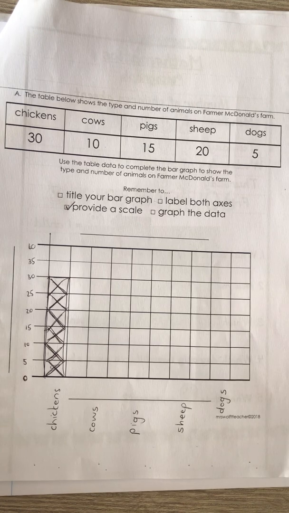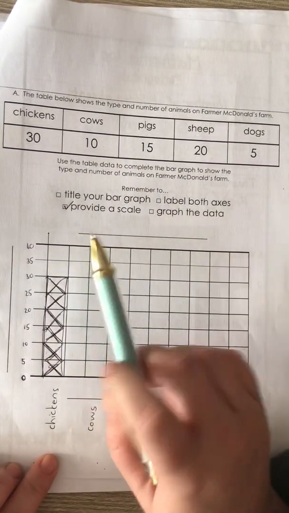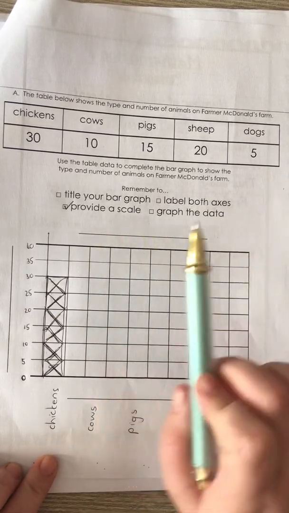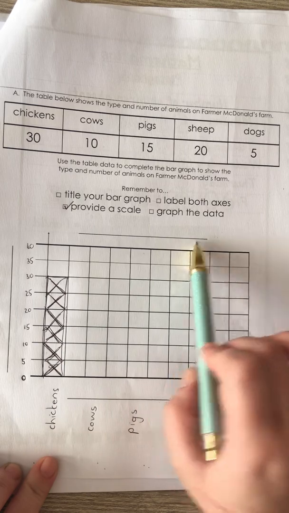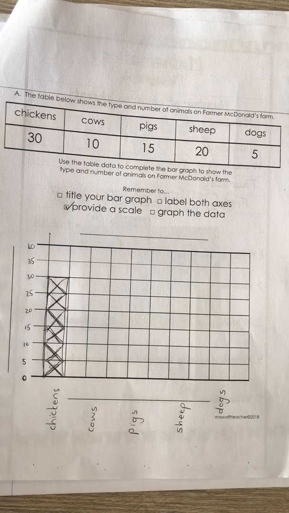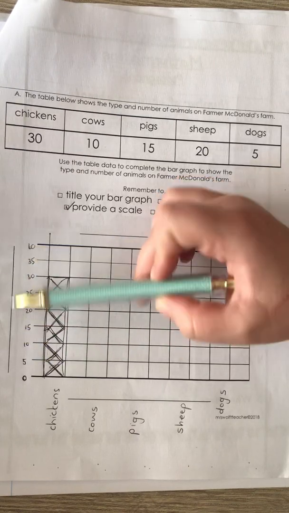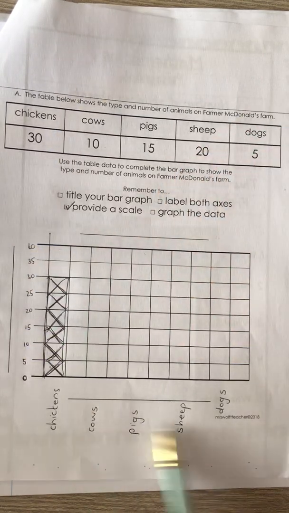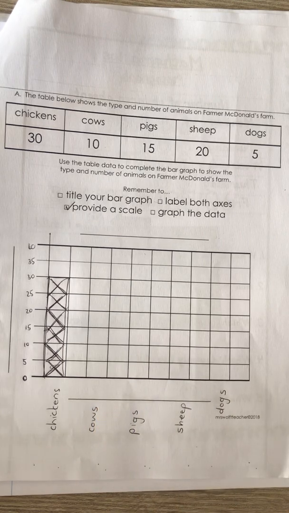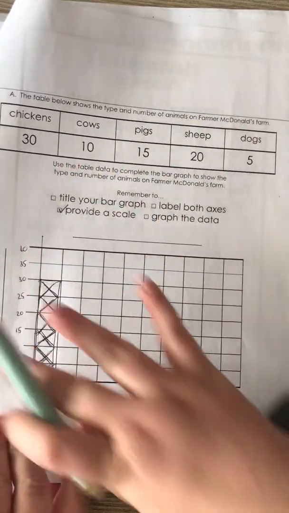Good. Before we move on, make sure, did you write something on this line? Did you write a title? A title means, what is this about? This shows the number of what on what. Then label both axes. This will say, what do the numbers show me? They are talking about number of what. And what do these words mean? They are the types of what. I'm basically giving the answers, seriously. Okay, and then you graph the data. Now, pause if you're not finished with this page.